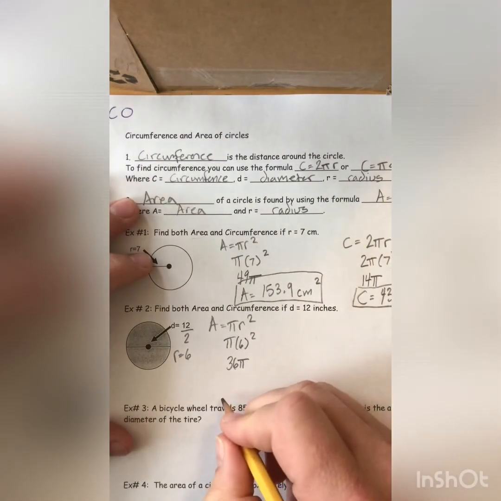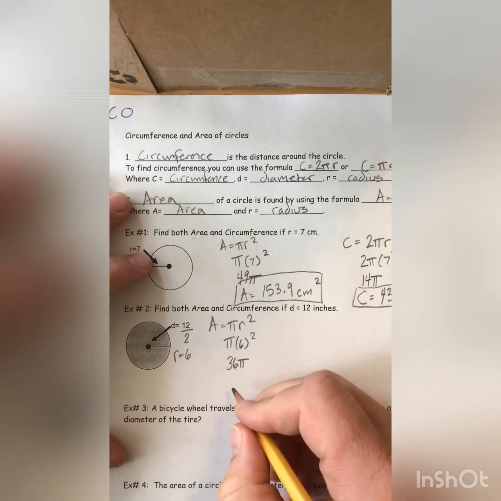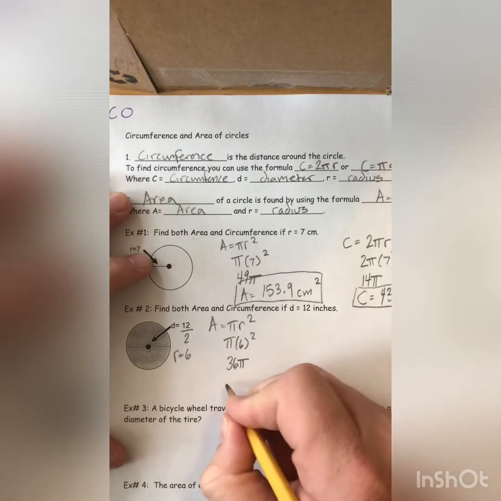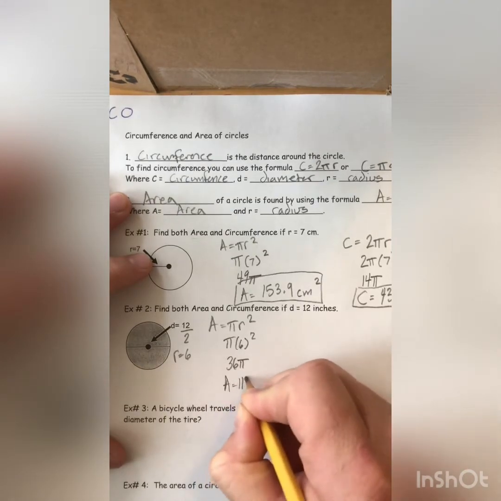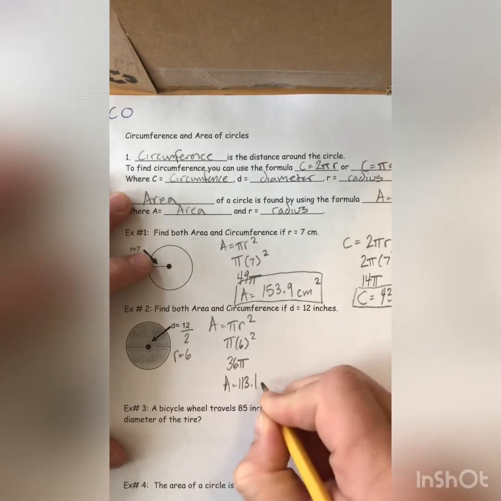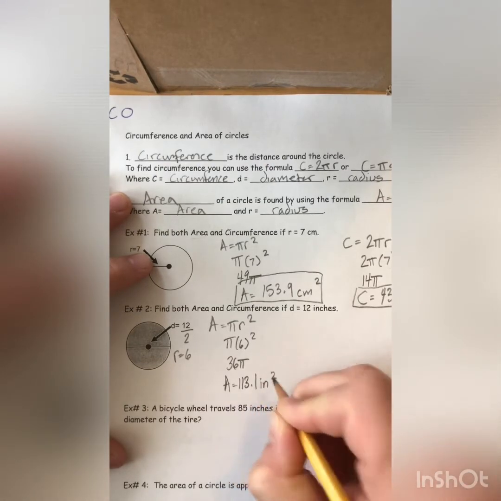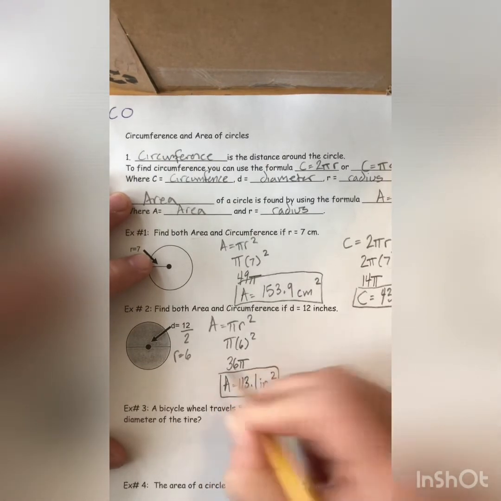But here we're going to go ahead and solve all the way out for it. So this is 113.1. So area equals 113.1, and this is going to be inches squared because it is the area.